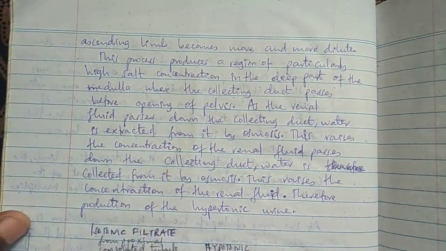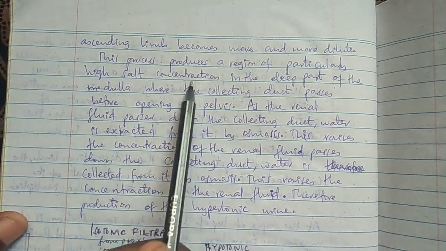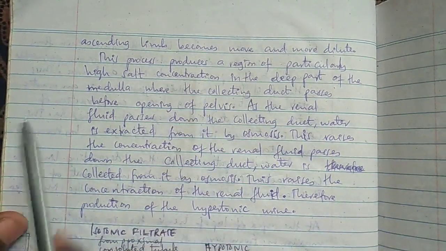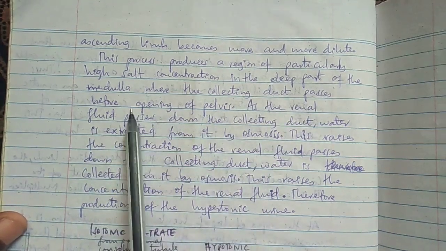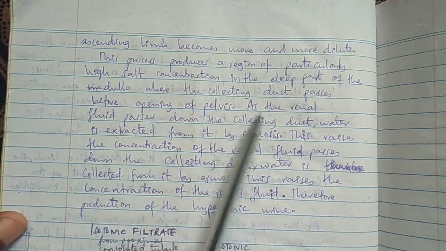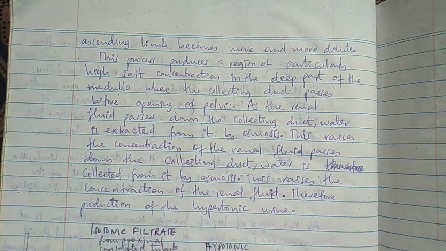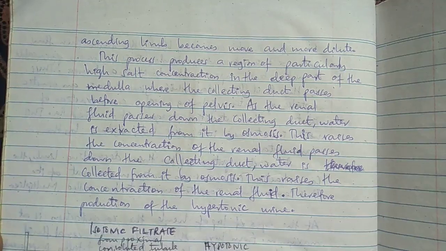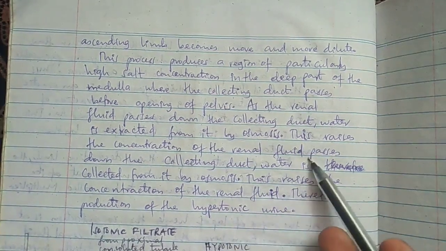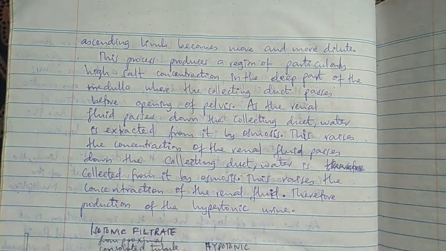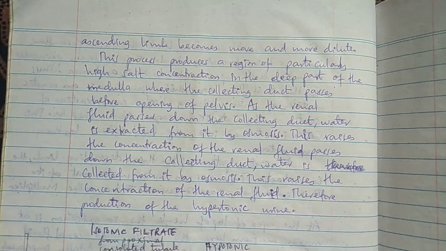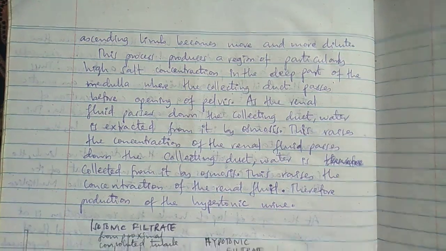Unaona? This process produces a region of particularly high salt concentration in the deep part of the medulla, where the collecting duct passes before opening of pelvis. As the renal fluid passes down the collecting duct, water is excreted from it by osmosis. This raises the concentration of the renal fluid, therefore producing hypertonic urine. Kuna baadhi ya maelezo hapo yamerudiwa.